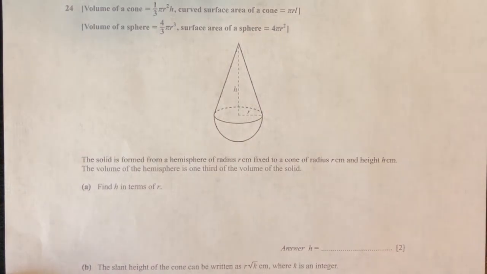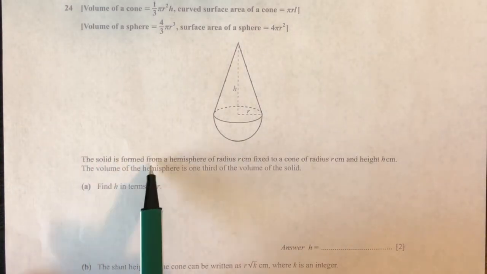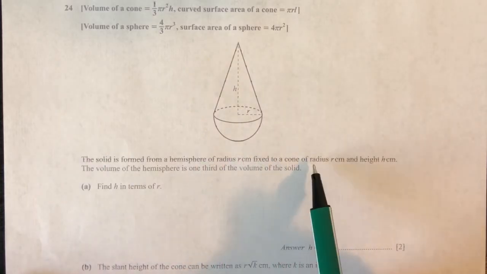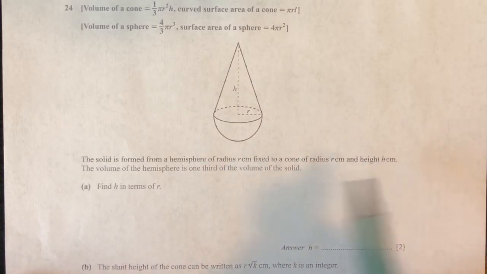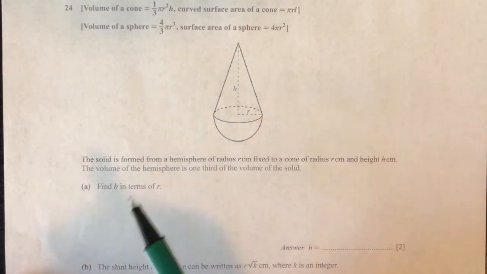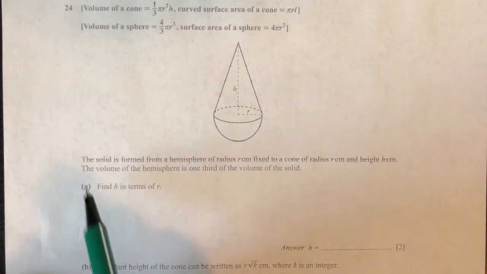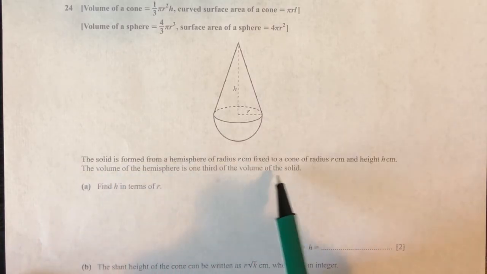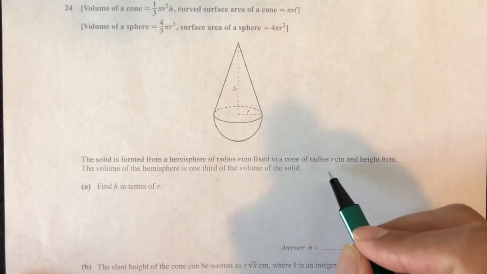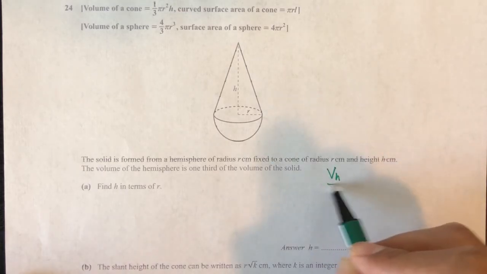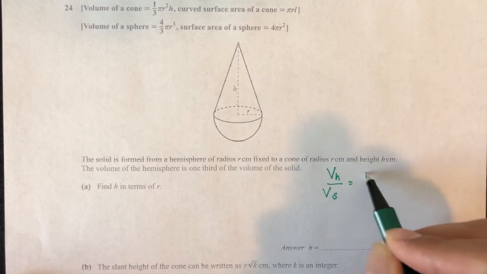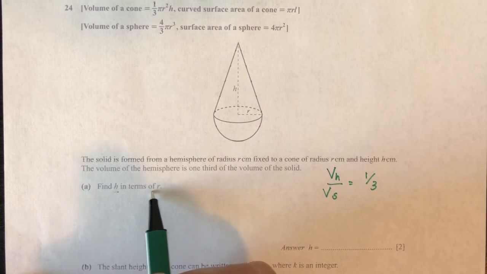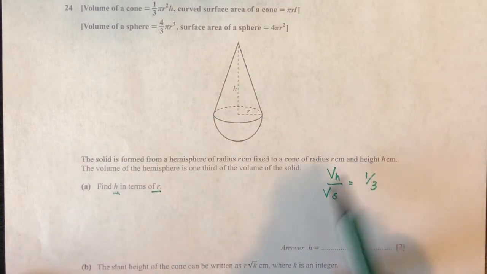Question number 24. The solid is formed from a hemisphere, which is half a sphere, of radius r fixed to a cone of radius r and height h. So we have a cone and a hemisphere joined together to form this solid. Now we know the volume of the hemisphere is 1/3 of the volume of the solid. So volume of hemisphere divided by volume of solid equal to 1/3. This is what we know. So part 1, find h in terms of r. We have to use this information to find h in terms of r.